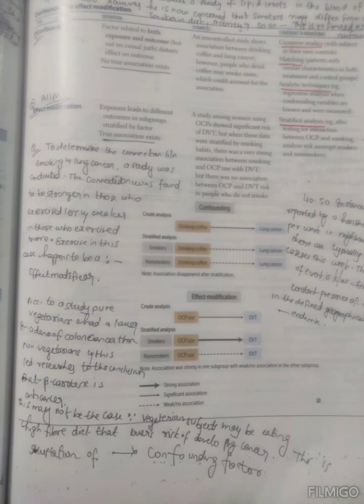No true association exists. In fact, a particular factor is associated with both exposure and outcome, but there is no true association. Example: an uncontrolled study shows an association between drinking coffee and lung cancer. However, people who drink coffee may smoke more, which could account for the association. That is, coffee is associated with smoking, and smoking is associated with lung cancer. Coffee is not directly associated with lung cancer. Here, coffee is the confounding factor as it is associated with both exposure and outcome.